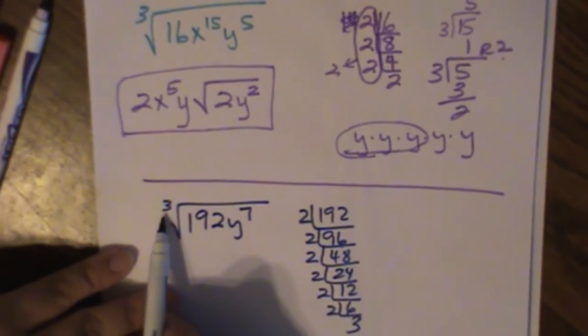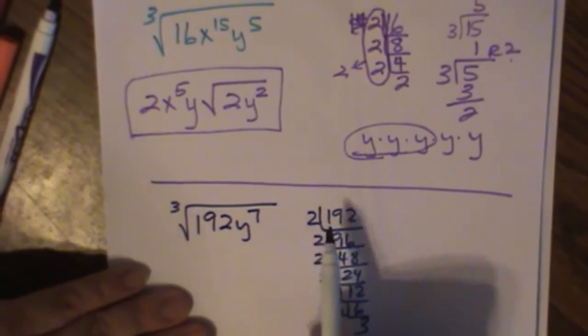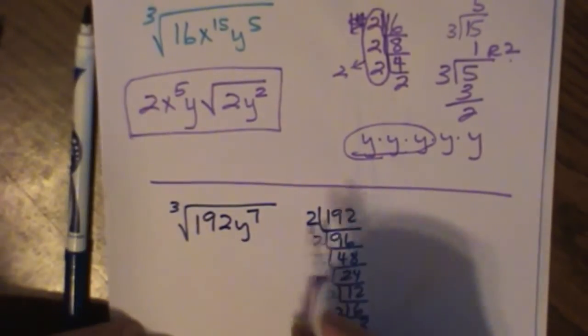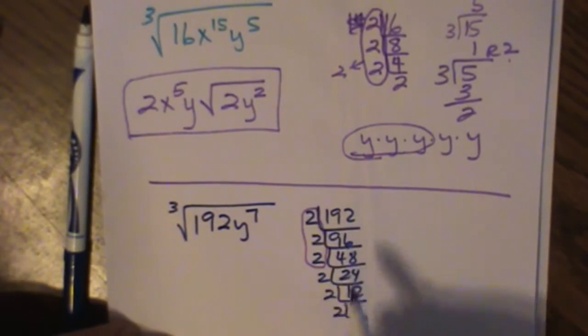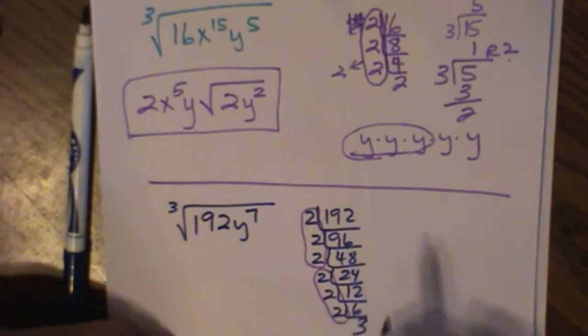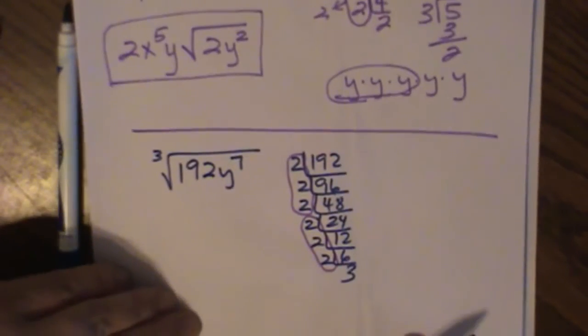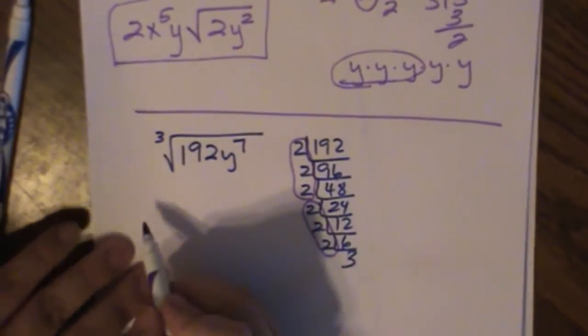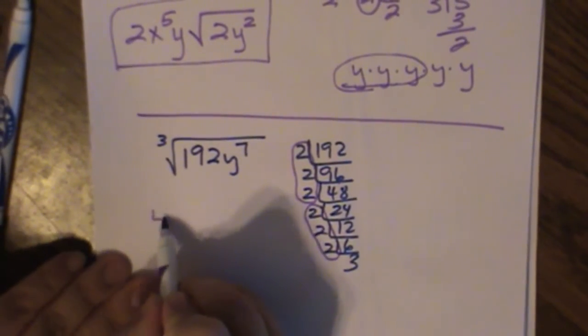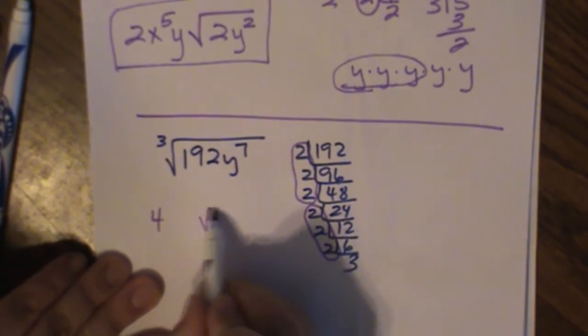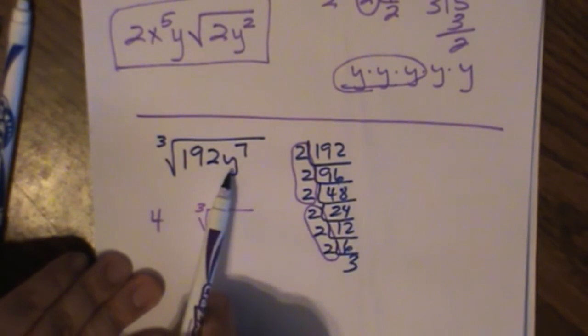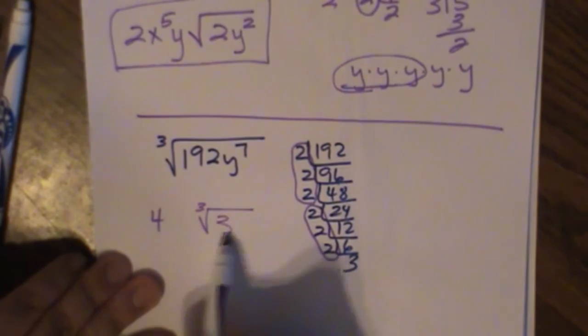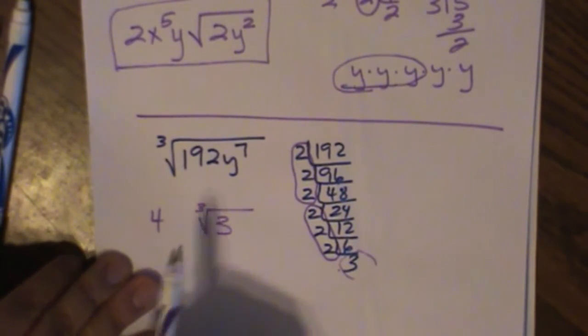And we're looking, our index is 3, so we have to have groups of 3 in order to pull them out. So here's one group of 3, and here's another group of 3. So we're actually going to pull 2 2s out. And 2 times 2 is 4. We have our cubed root. Now we have 3 left inside because he's all by himself, lonely guy.